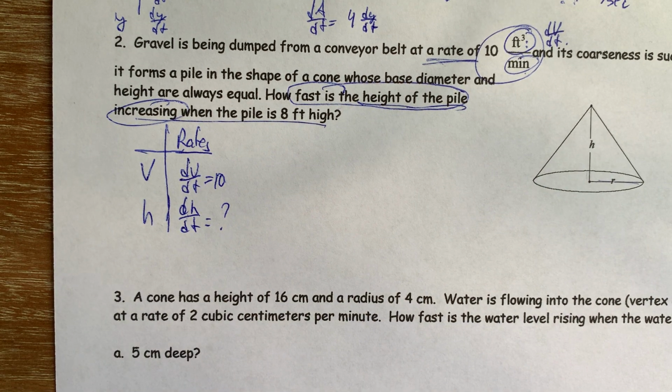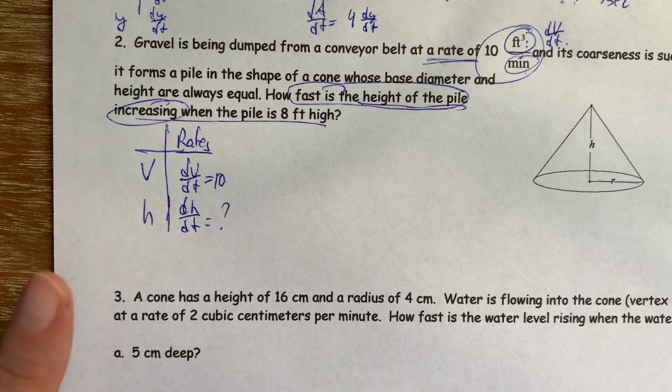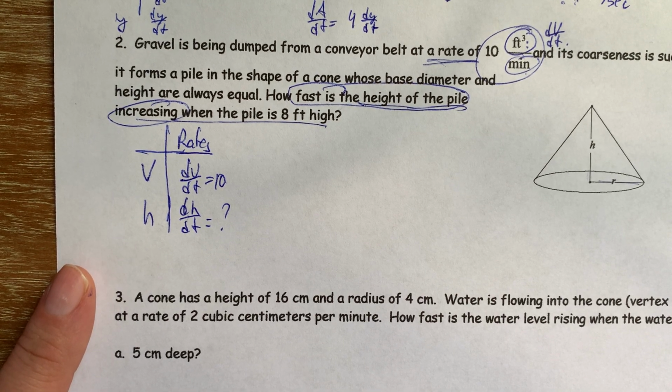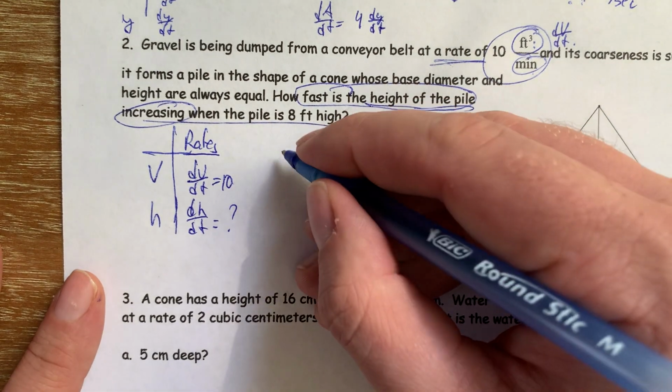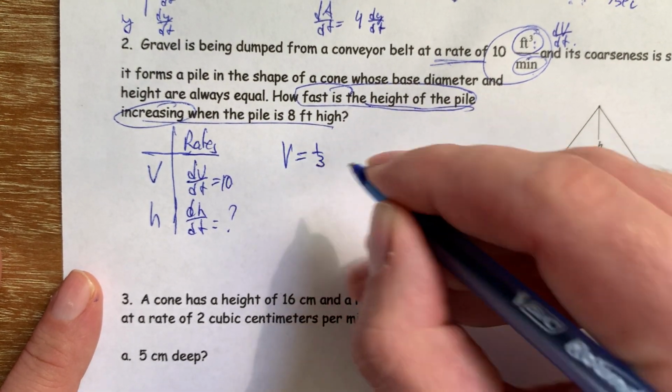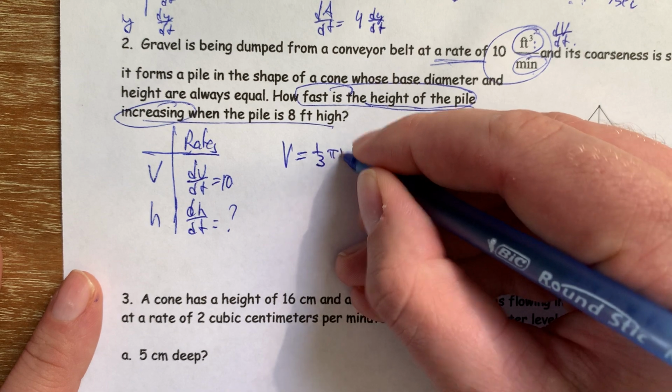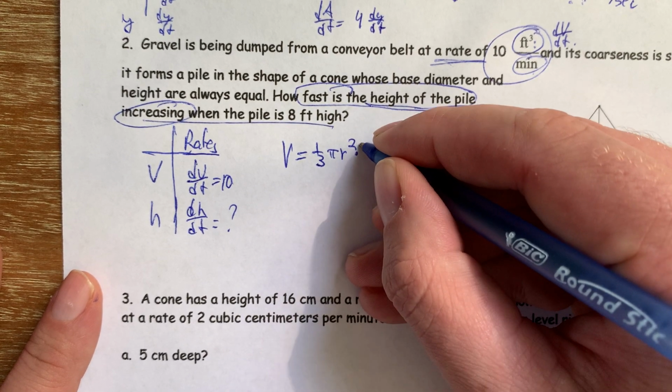Now, I told you at the end of last lesson what the geometrical formulas are that you're supposed to know. And one is a cone. You're supposed to know the volume of a cone. So hopefully you remember it right now. It's a great time to check yourself. The volume of a cone is volume equals 1/3 pi r squared times the height.